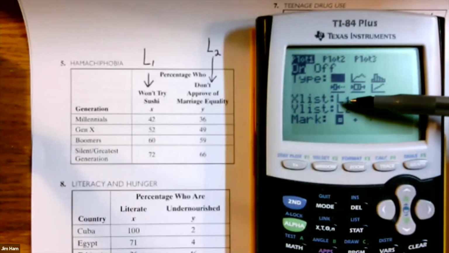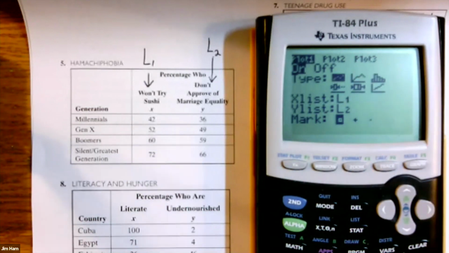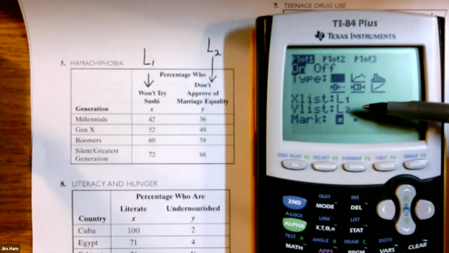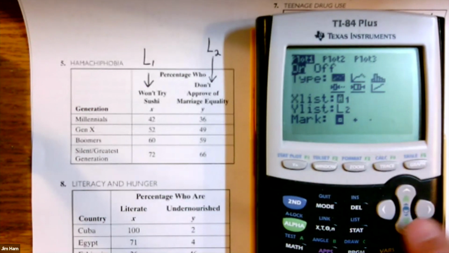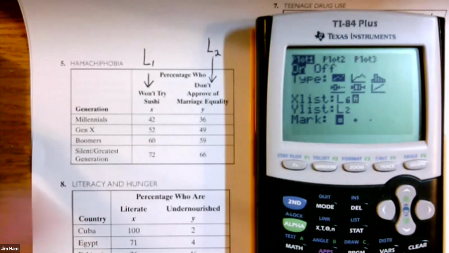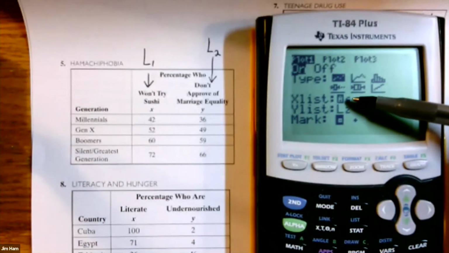Down here, when you select this graph, it understands that you're going to plot a bunch of ordered pairs, x's and y's. So it's going to ask you what your x list is and what your y list is. So if your list says, let's say, L6 or something instead, well, you don't have any data in L6, so you need to change that to L1.